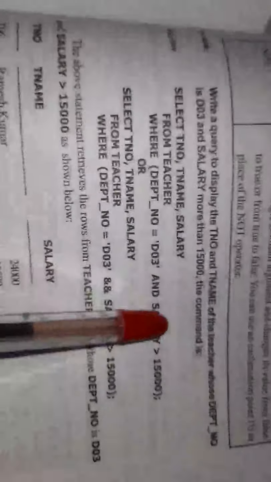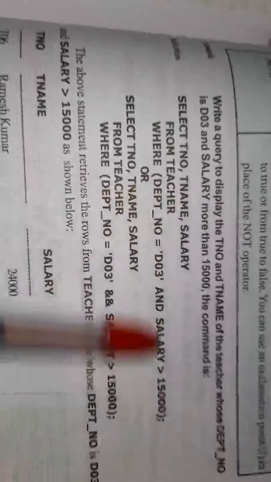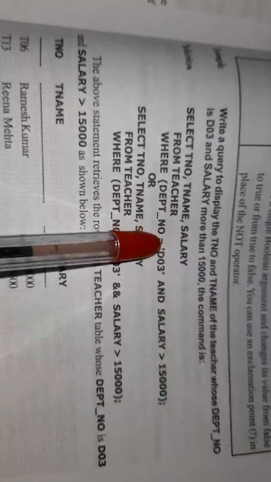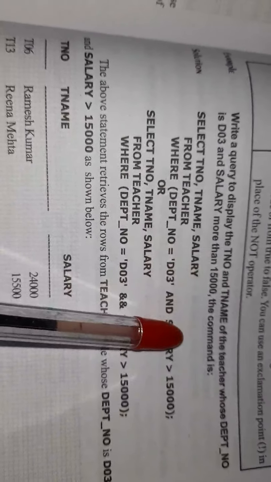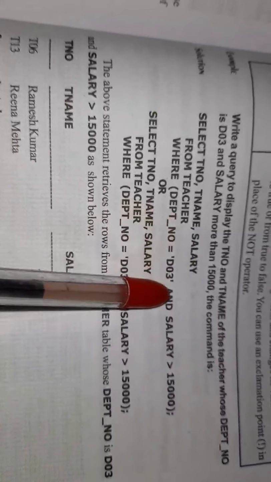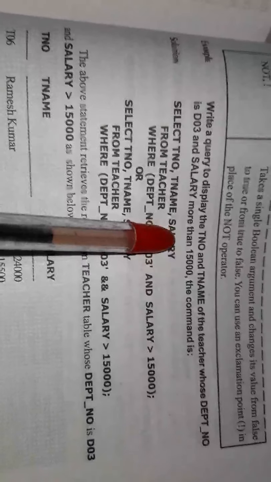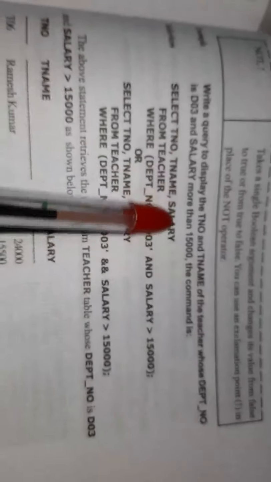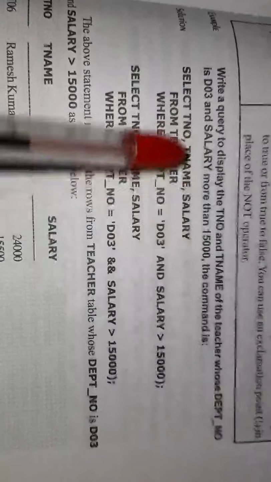Because when we use the logical AND operator, both the test conditions, on the left hand side and on the right hand side of the logical AND operator, should hold true. Even if one is false, the query will not give you the correct output. So the output here: select T number, T name, salary. Okay, here the salary is not mentioned in the question, but it is written in this query. Actually it should be select T number comma T name from teacher.